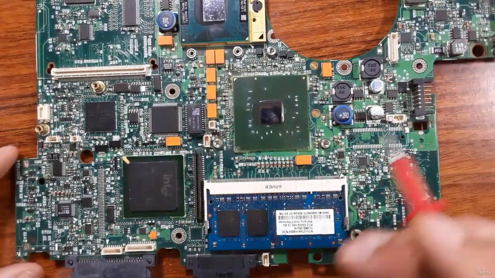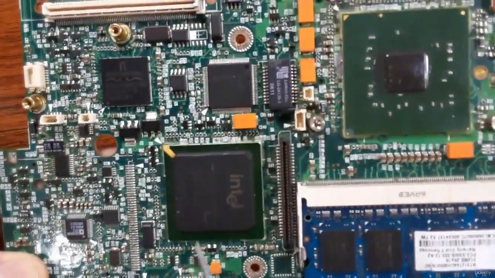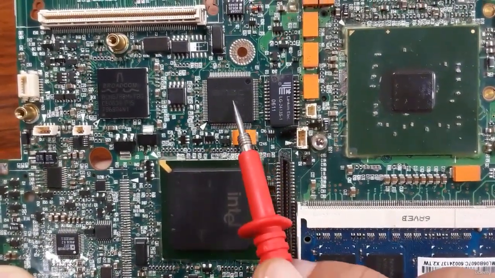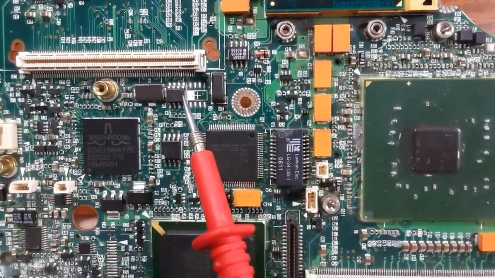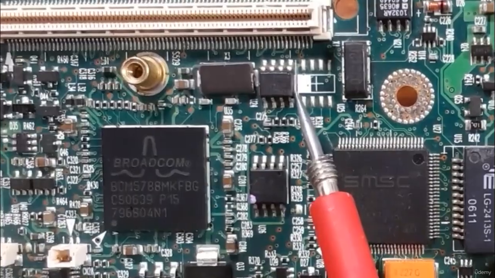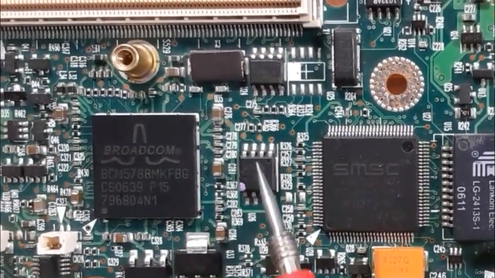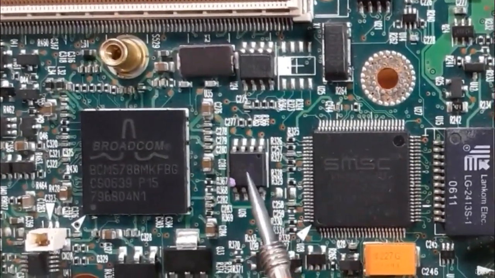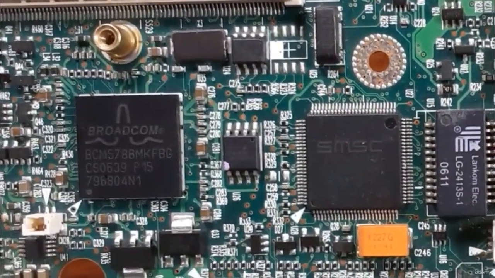Let's look for the BIOS. As you can see, here we have the ICH, here we have the Super IO, and here we have the BIOS. This is a MOSFET or a simple IC, and this is the BIOS. Always the BIOS is bigger than MOSFETs and other ICs with 8 pins.